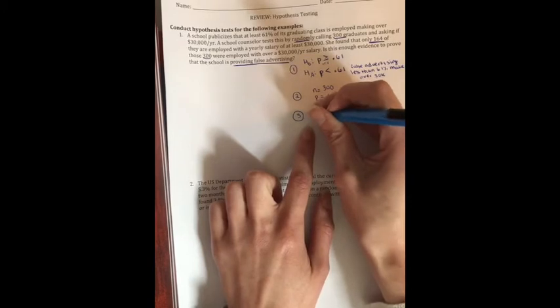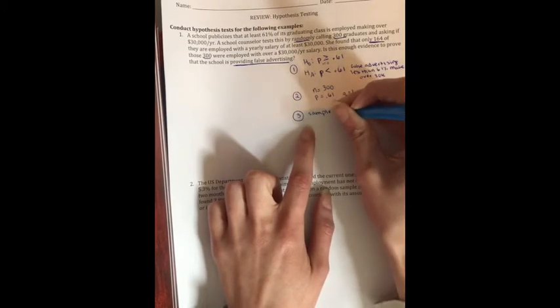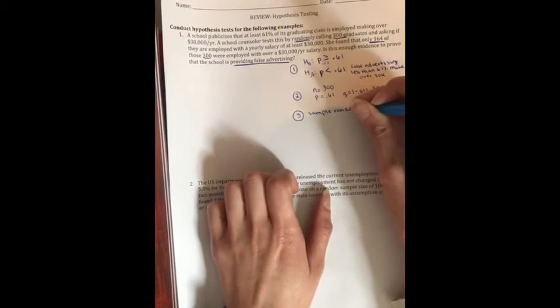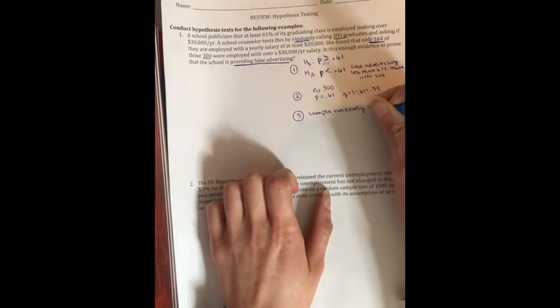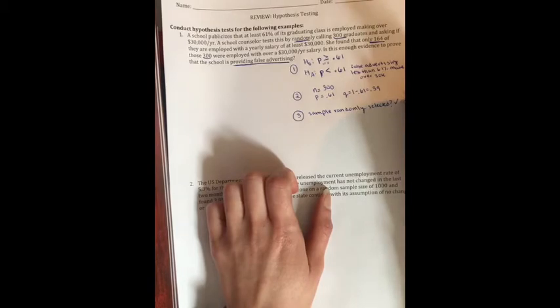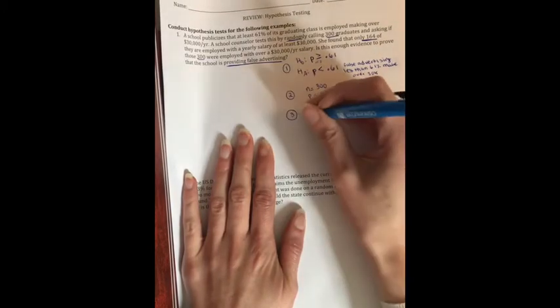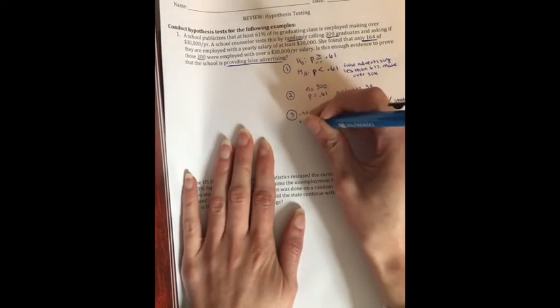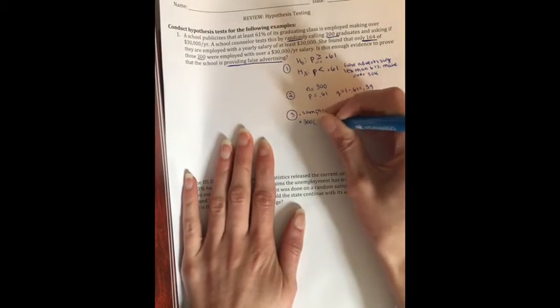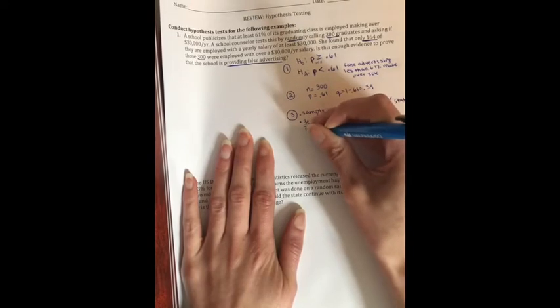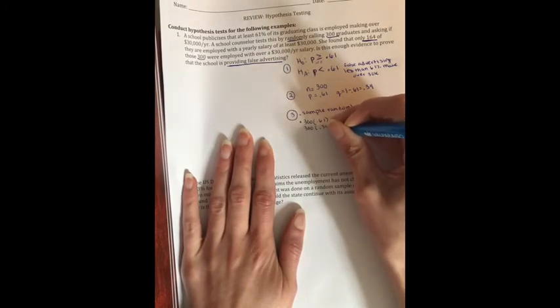Is my sample randomly collected or selected? Yeah, it was stated that it was random. Then I need to check, is it big enough to make a normal curve? So 300 times 0.61 and 300 times 0.39.